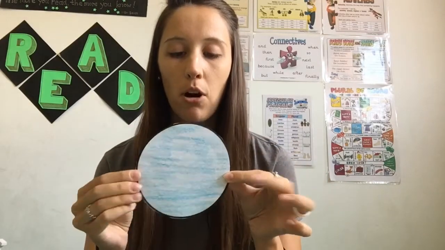So, when I have a bar of chocolate, let's pretend this is my bar of chocolate, and I do not cut it into any pieces, I will say that I have one whole bar of chocolate or one whole number, because I have not cut or shared anything.